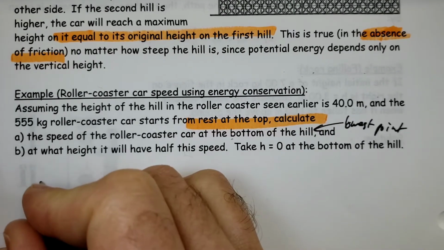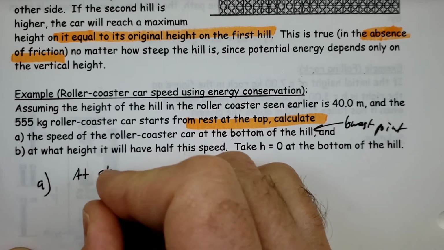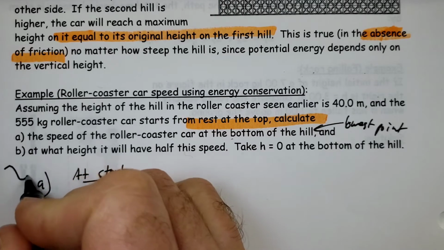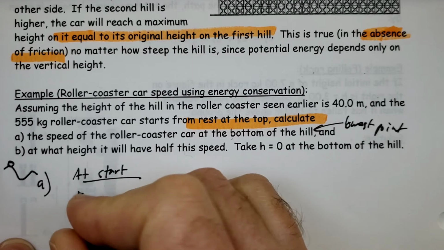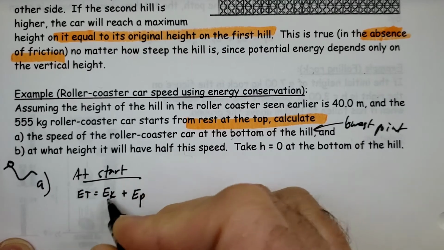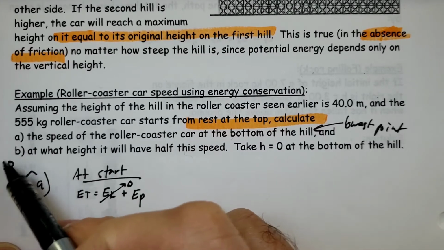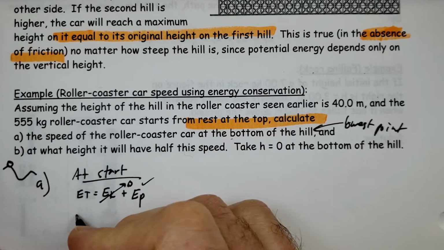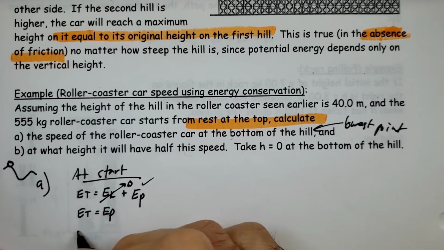So we could do A over here. At the start of the hill, we have a roller coaster, right there's where we are at the start. So ET equals EK plus EP, and of course at the start, EK is 0. It's not moving at the start, it's at the highest point it'll ever be, so all of our energy is potential energy.